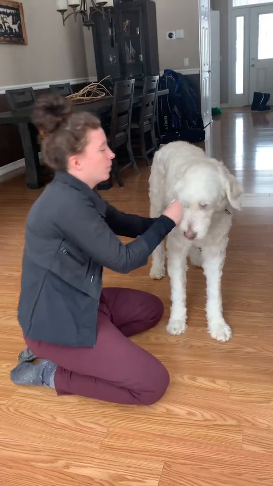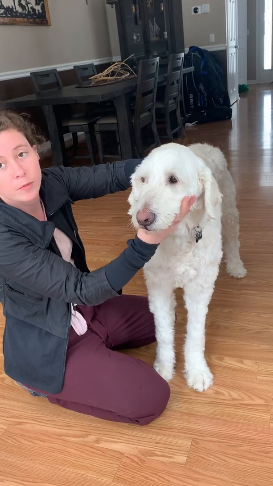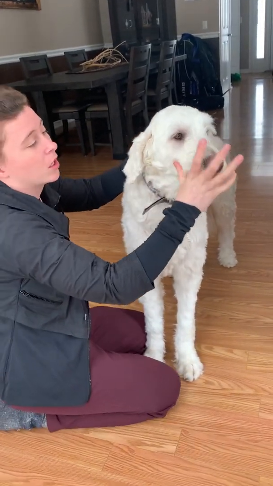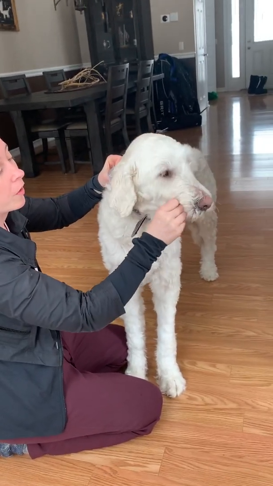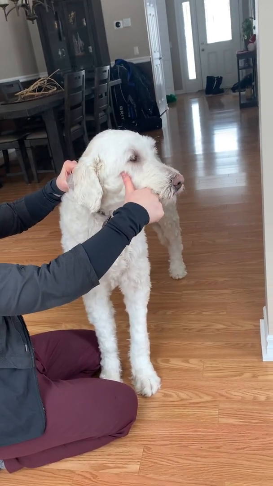His mandible will run right along here. And then we're also going to have along the mandible the ramus, and we're going to have a vertical and a horizontal ramus.